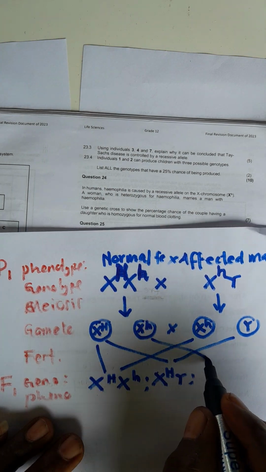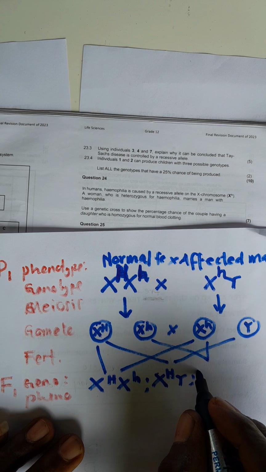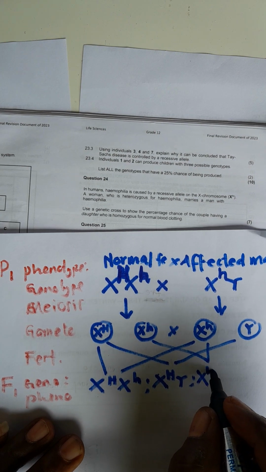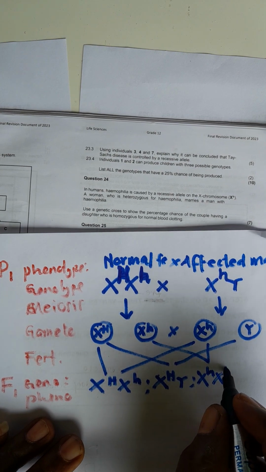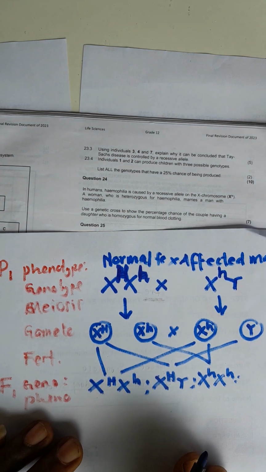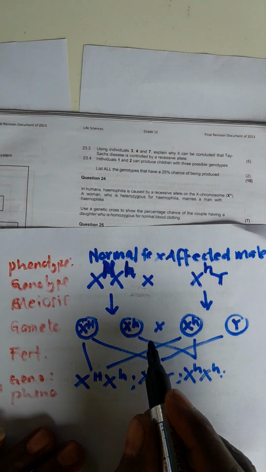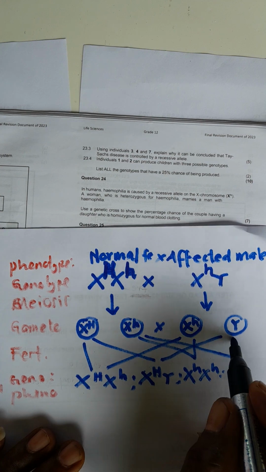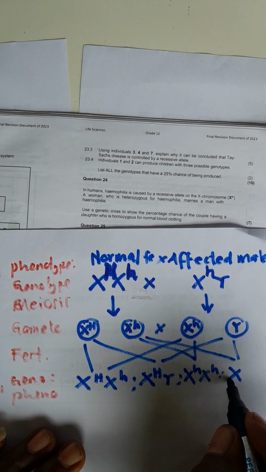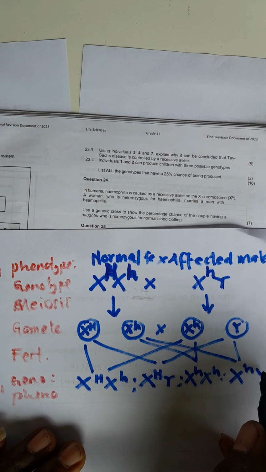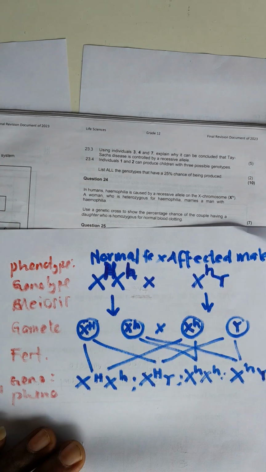Then it can be this and this. It's going to give us X recessive, X recessive. Right? Then lastly, it can be that X recessive and the Y. So you're going to have X recessive and the Y.